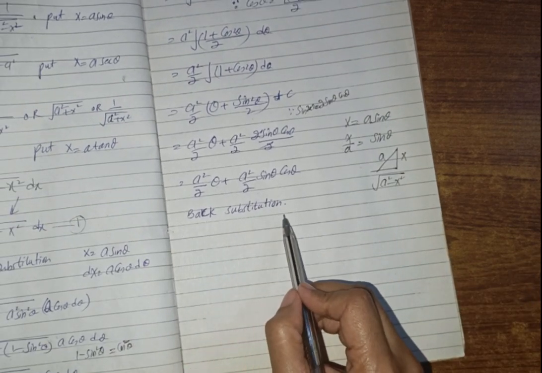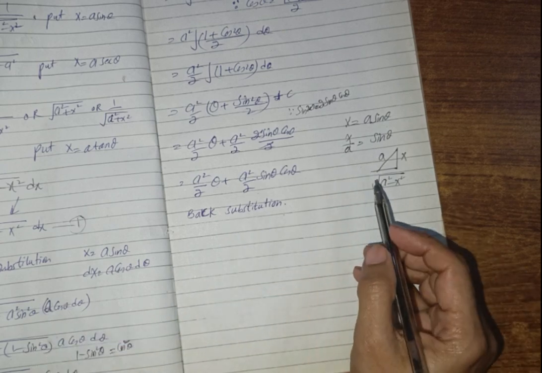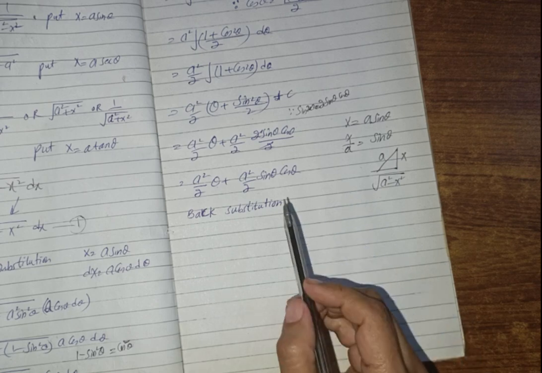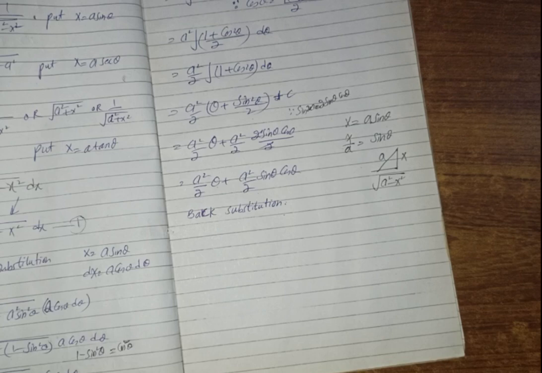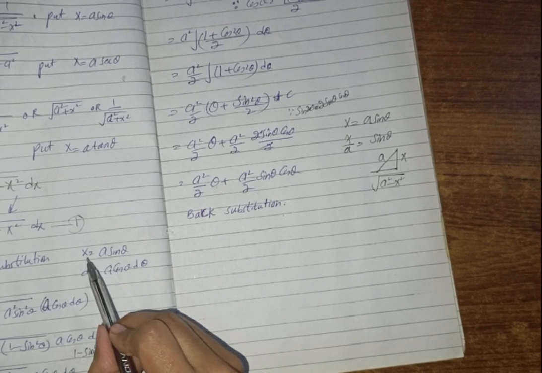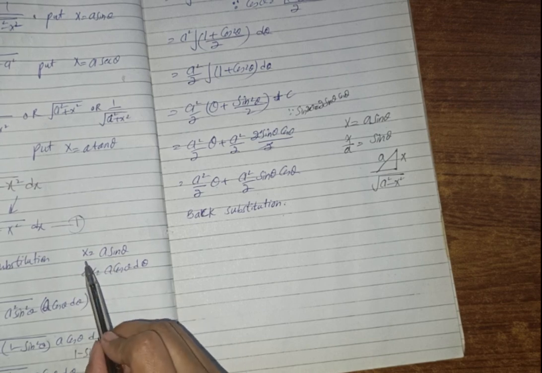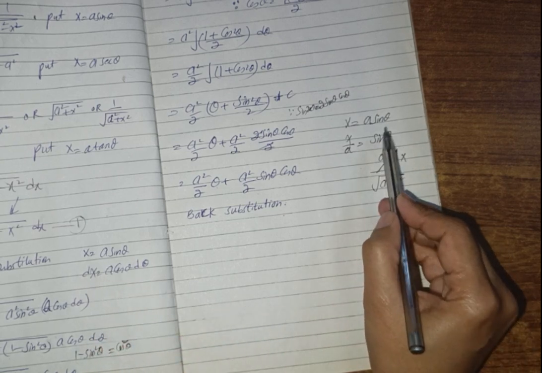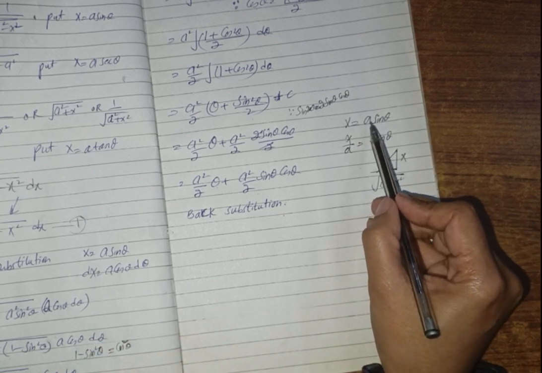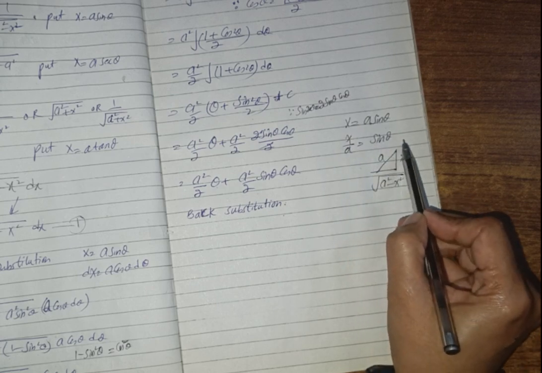Here we take back substitution. Now I will explain in detail the method of back substitution. The method of back substitution starts where we started the substitution. We started the substitution by taking the expression x is equal to a sine theta. So we take a in the denominator of the left hand side, so x over a is equal to sine theta.